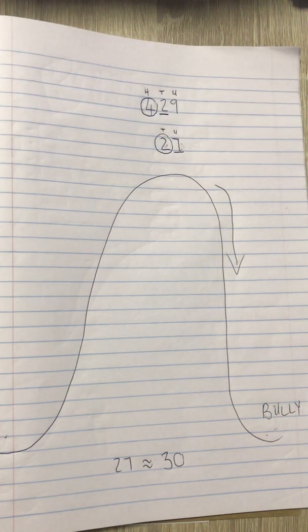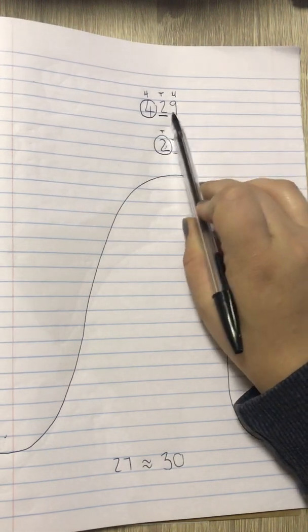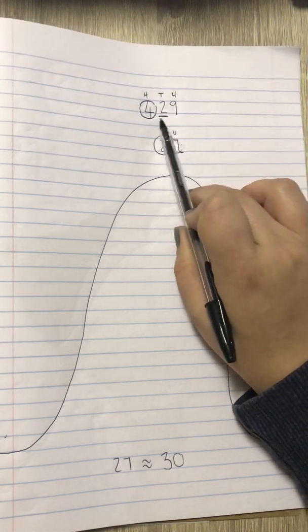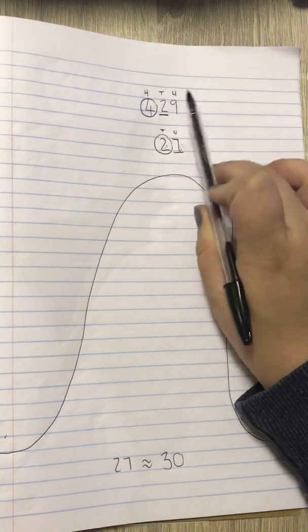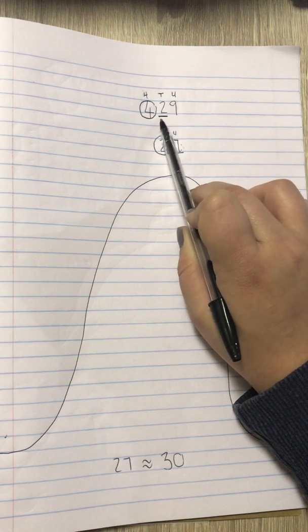The B, is it a baby or a bully? Only look at this number. Leave out the 9 entirely. He has no business here. He isn't circled or underlined. We don't look at him at all. We look at this one. And this one is a 2.